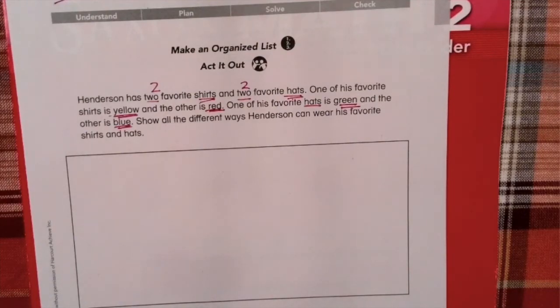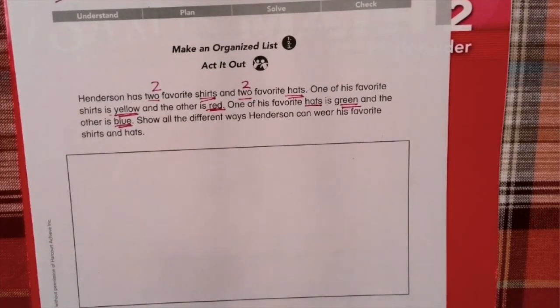We have to make ourselves a plan, don't we? Well, today we can make an organized list. When we make an organized list, we can write a list or draw pictures of all the possible combinations. And we can also act it out. So you could take your colored tiles that you have in your math bin and you could use that as well to show all the different combinations.